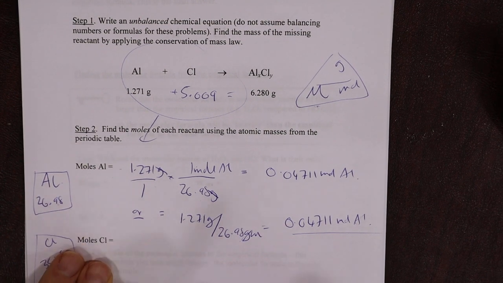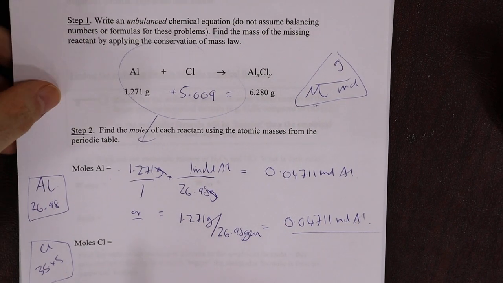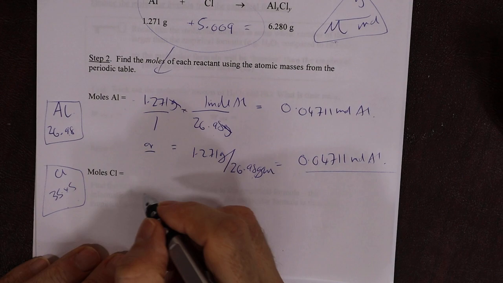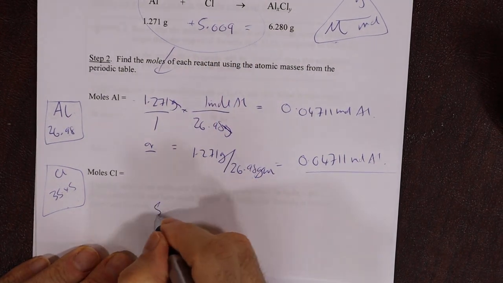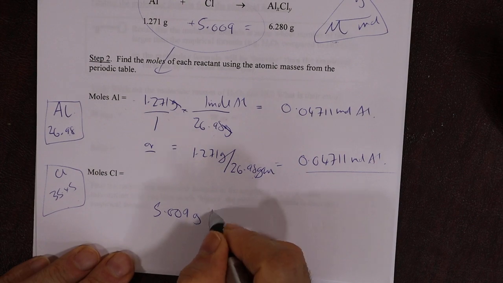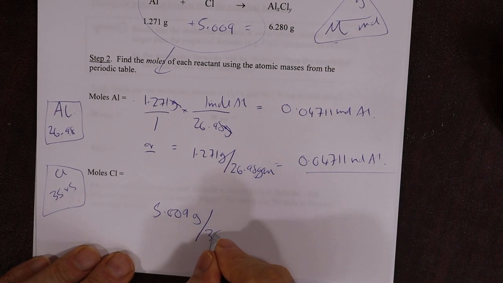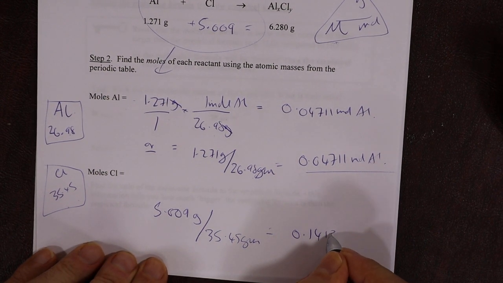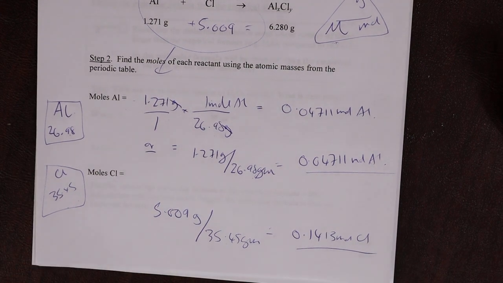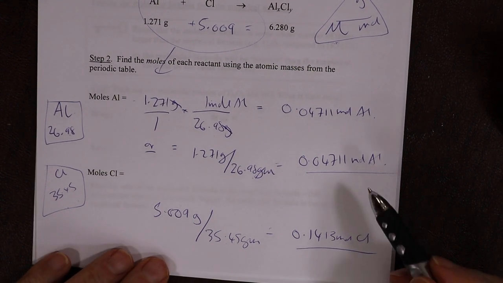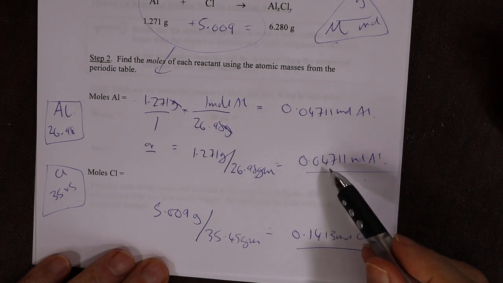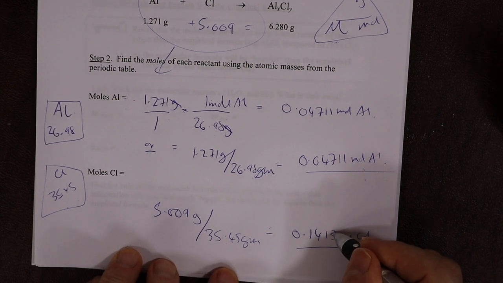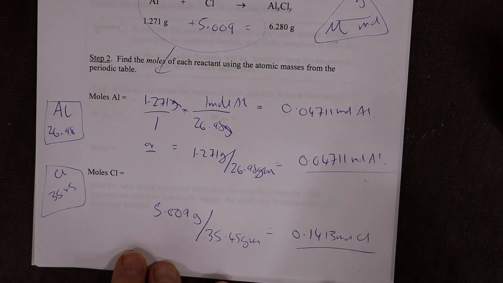Alright, so pause there. Give it a go for chlorine, and then press play again, and you'll see what I did. Okay, so chlorine, that's still in the new way, right? So I've got 5.009 grams divided by 35.45 grams per mole equals 0.1413 moles chlorine. Okay, fair enough. So that is the empirical formula, 0.04711 to a ratio of 0.1413 moles. It's the right ratio, but it's not whole numbers yet.